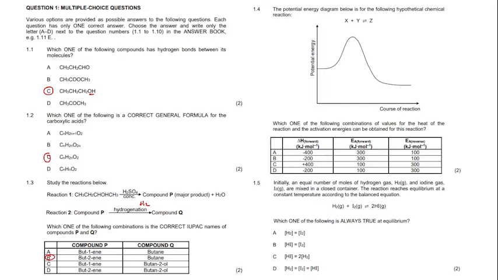Question 1.4. The potential energy diagram below is for the following hypothetical chemical reaction. Which one of the following combinations of values for the heat of the reaction and the activation energies can be obtained for this reaction? So we can start by looking at the activation energies. So since we start here, the forward activation energy would be this part over here. And for the reverse reaction, our activation energy would be from here to there. Therefore, our reverse activation energy would be bigger than the forward activation energy.